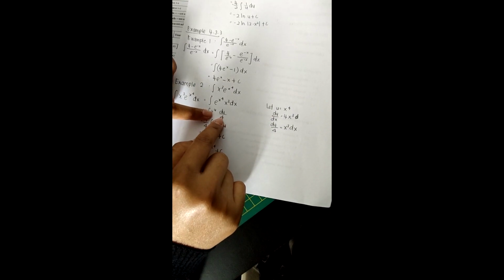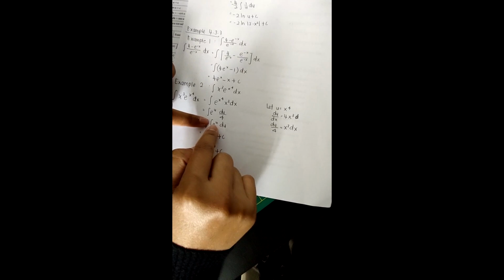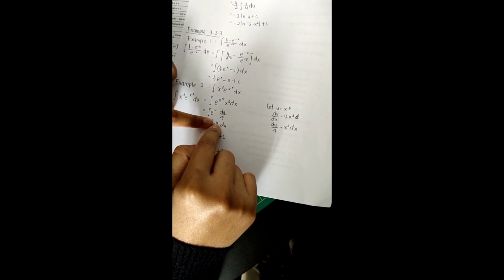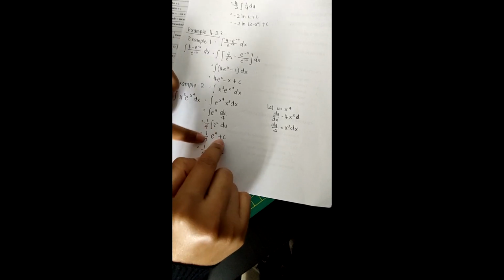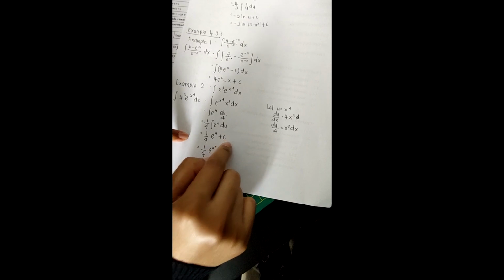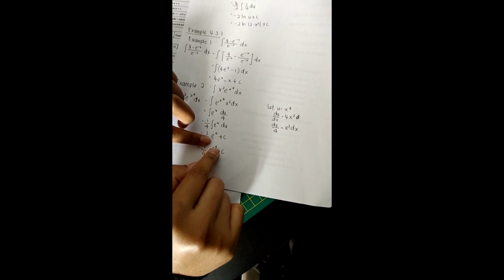The 1 over 4 is a constant, bring it outside. So you only integrate exponent to the power of u du, and get exponent to the power of u. So 1 over 4 exponent to the power of u plus c. Remember indefinite integral, so substitute back u with x to the power of 4. So 1 over 4 exponent x to the power of 4 plus c. So that is your answer.